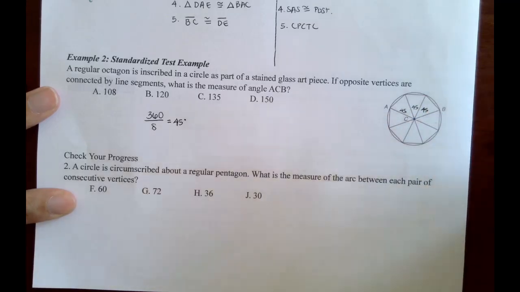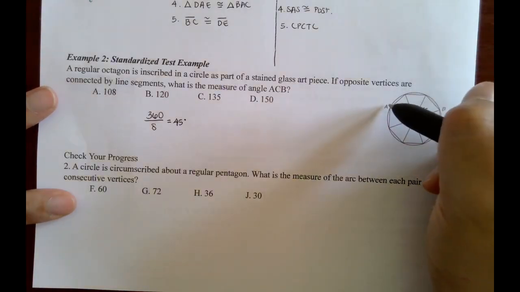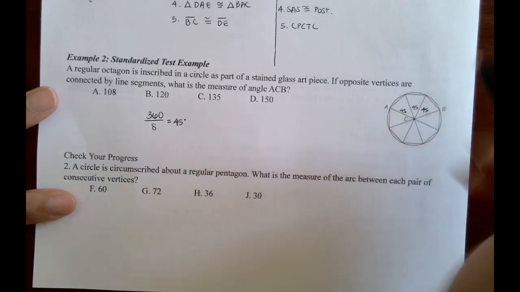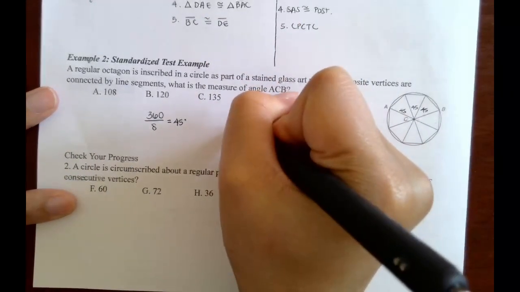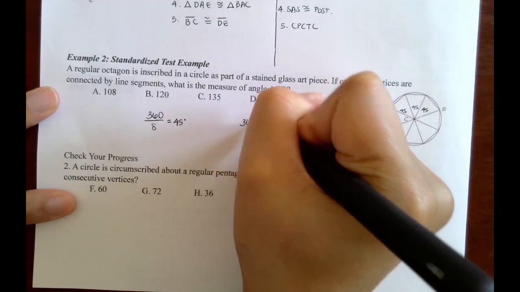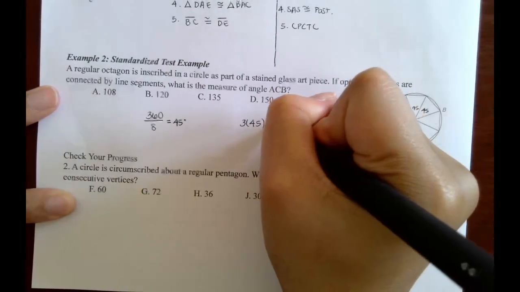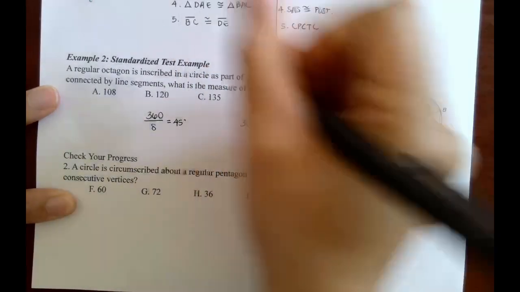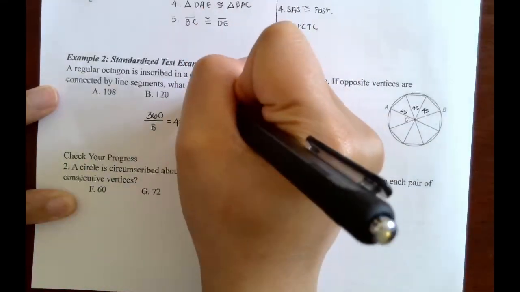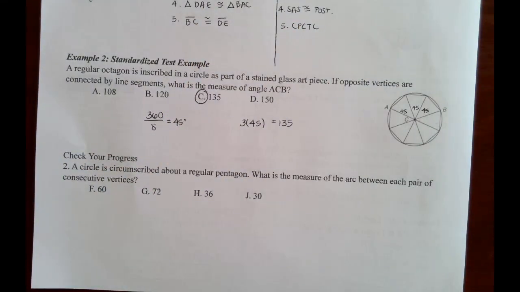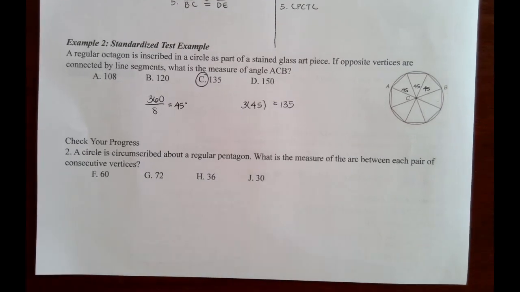And then I could keep going around, okay? Here, since ACB is 3 of the pieces, to find out what that is, I can just do 3 times 45. And that gives me 135. And so, angle ACB would be 135 degrees. And there you go. So why don't you try CYP 2, and then once you're done, come check your answer.